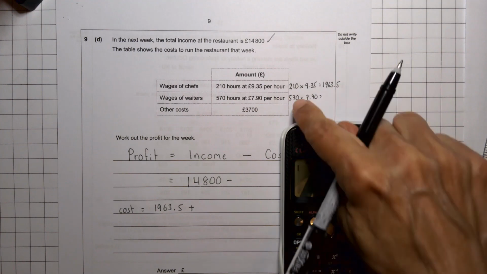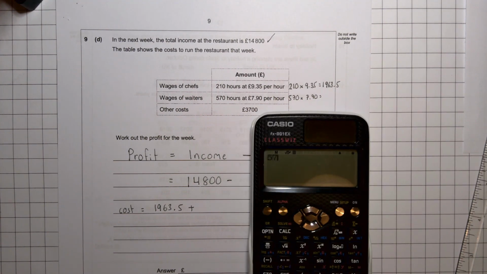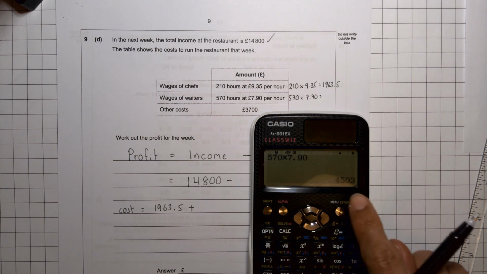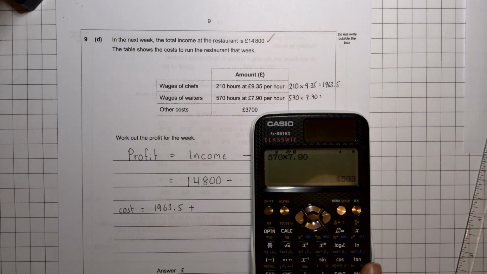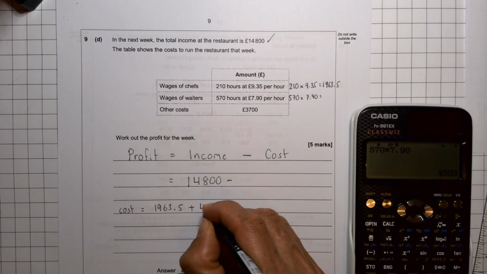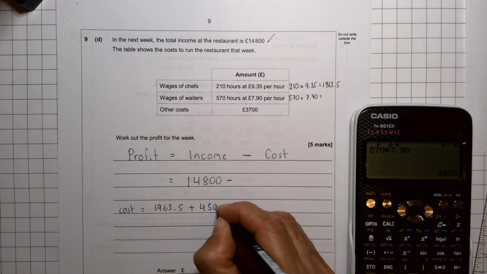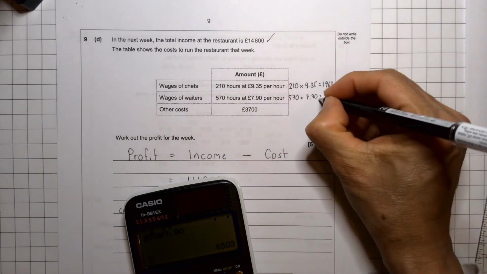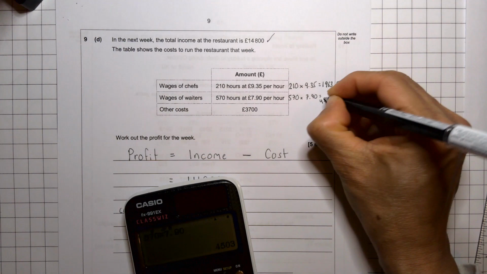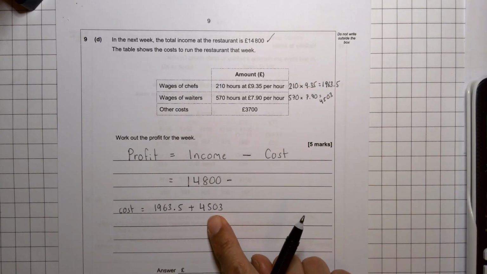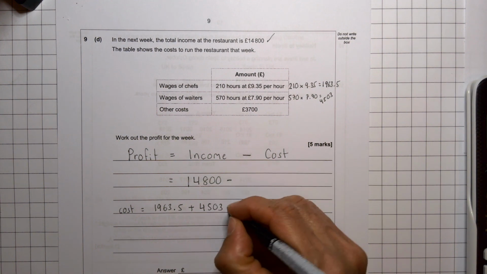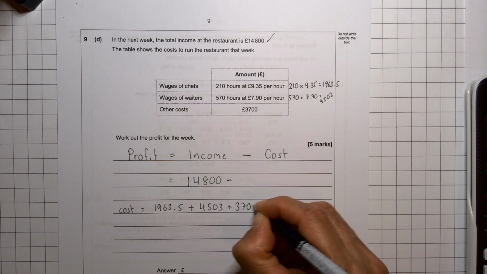The next one is 570 times 7.90, and when we do that we end up with an answer which is 4,503. Okay, so we're going to get an answer which is 4,503. I can just about squeeze it in here, 4,503. Okay, so they can see my workings, but they can also see that I've used the answer there. And then the other costs were 3,700.